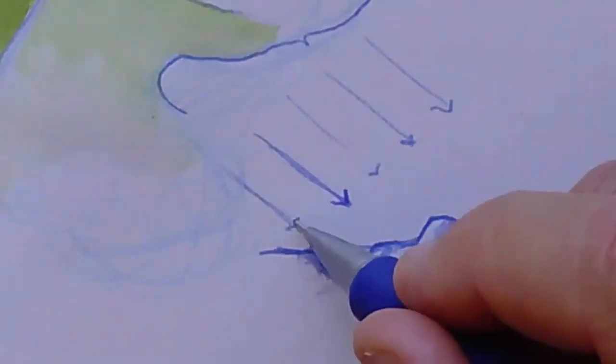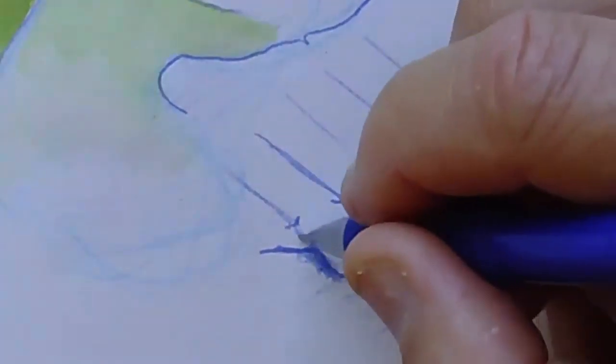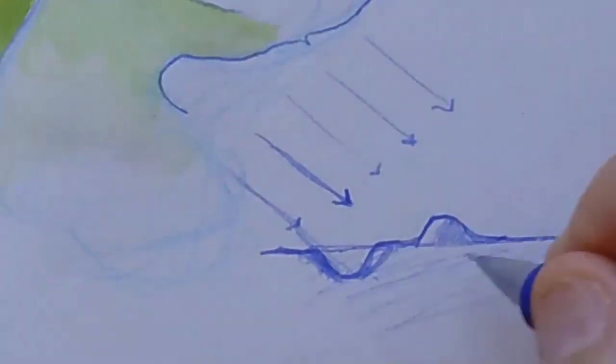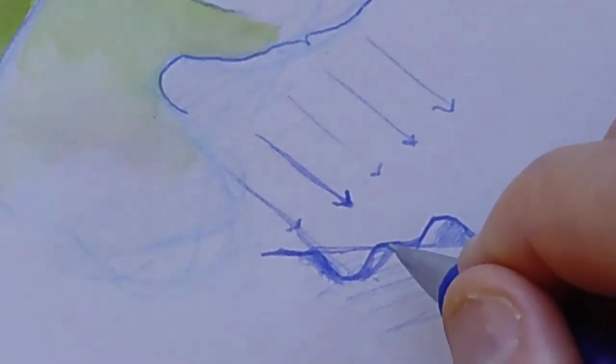You see how the sun comes straight down in here and it misses this wall. If the sunlight is coming from straight down, you cannot see any contour. You can't see the difference between a divot and a dimple.